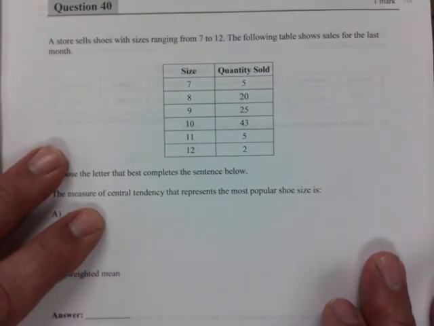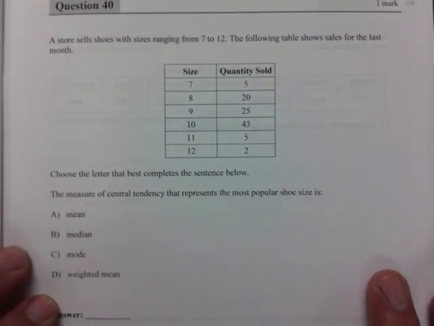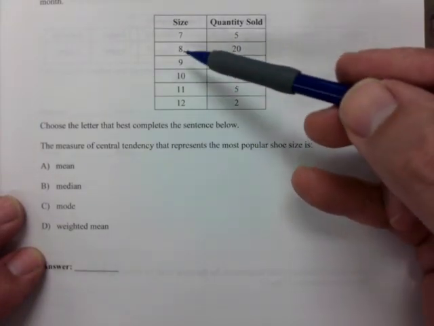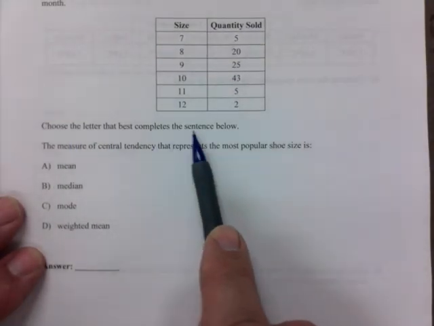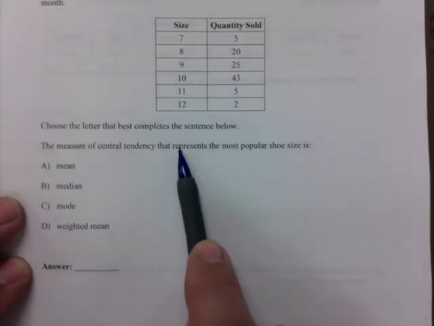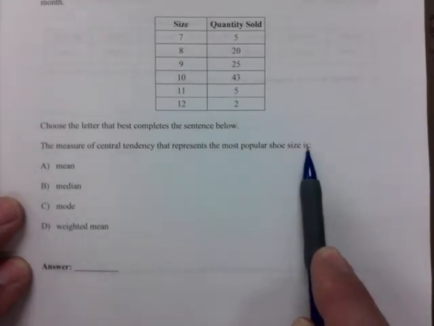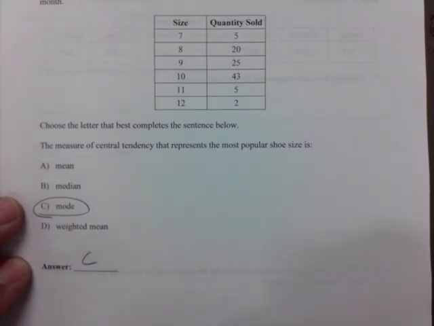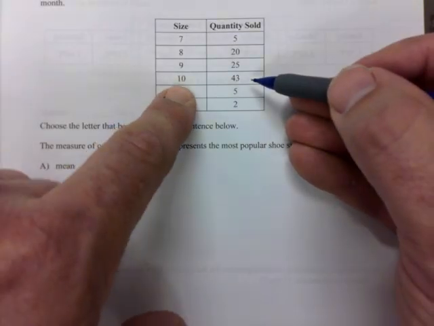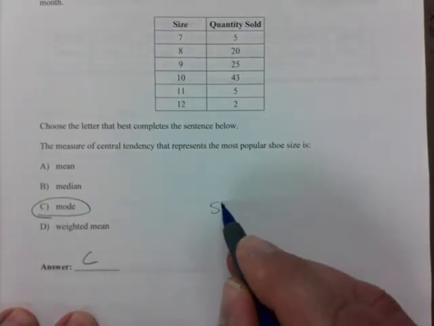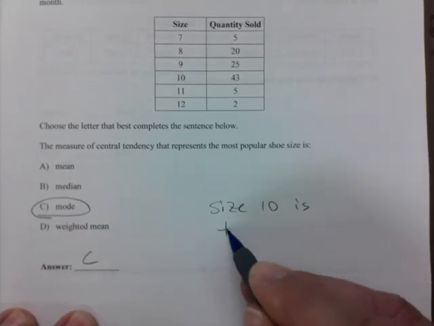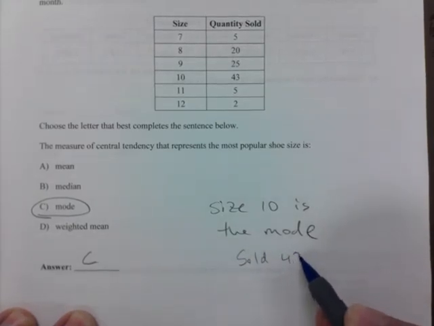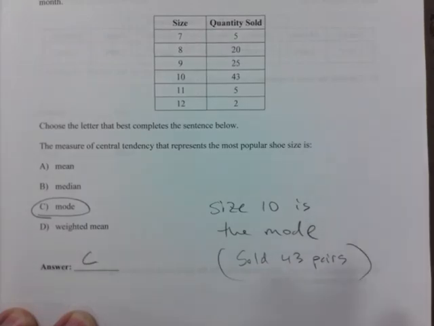A store sells shoes. Size is 7 to 12. The following table shows the sales for the last month. You've got your size number and how many you sold of each size, right? Choose a letter that best completes the sentence below. The measure of central tendency that represents the most popular shoe size is the mode. If they asked you for the mode, it would be size 10. Size 10 is the mode. Sold 43 pairs. That's just an aside.